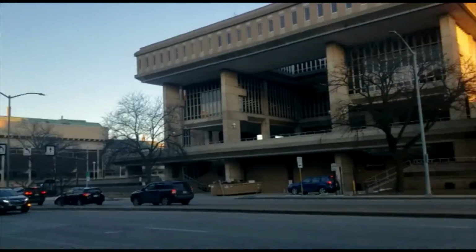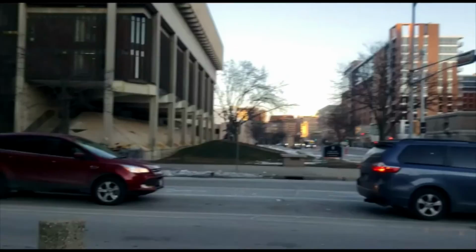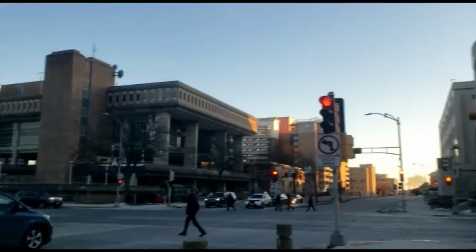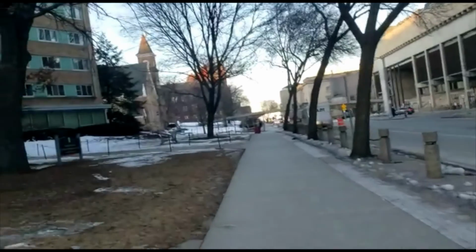So this is a beautiful University of Wisconsin-Madison. Whether you're on campus or off campus, how do you still access resources that the university has to offer?